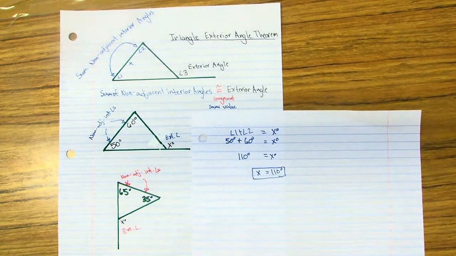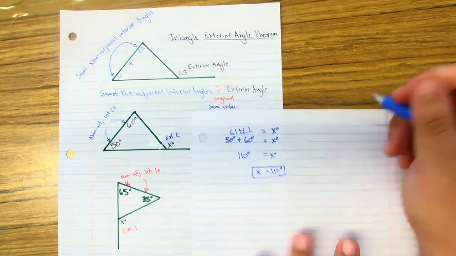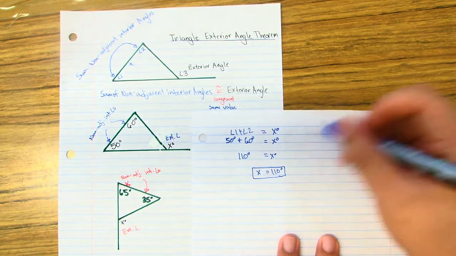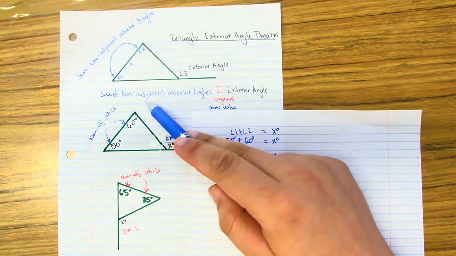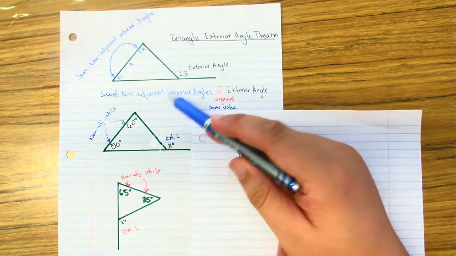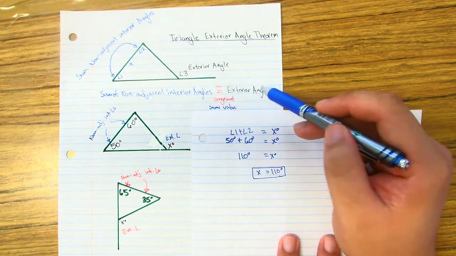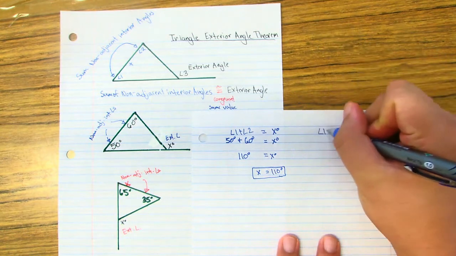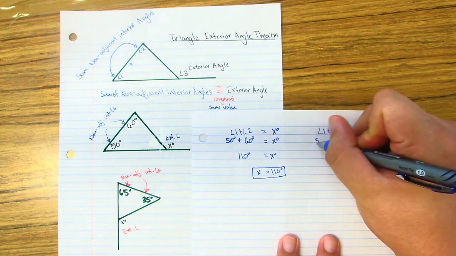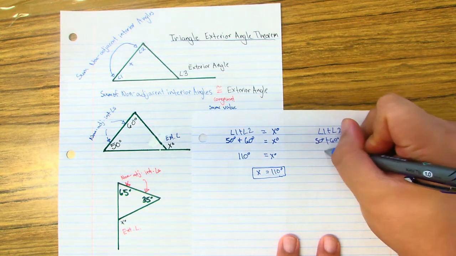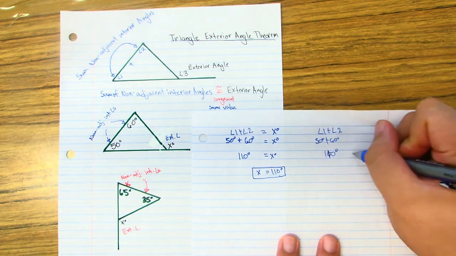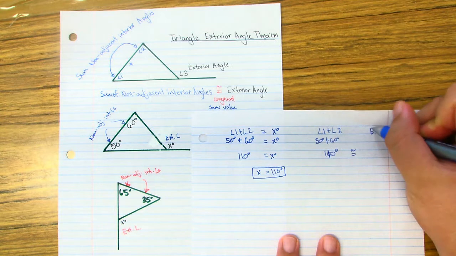Once again, you can always double check your work. How do you double check your work? You can substitute the value of x with 110. Once again, the goal is to complete the statement: the sum of the non-adjacent interior angles has to be congruent to the exterior angle. I know it's kind of simple. When we add angle 1 and angle 2, 50 plus 60 will equal, oh sorry, 110 degrees. And it has to be congruent to the exterior angle as well.